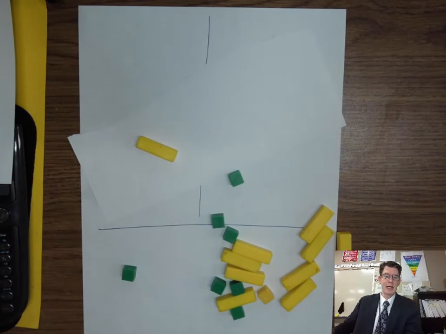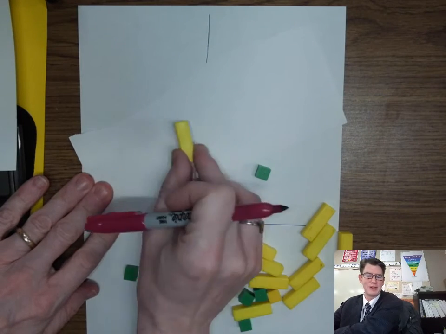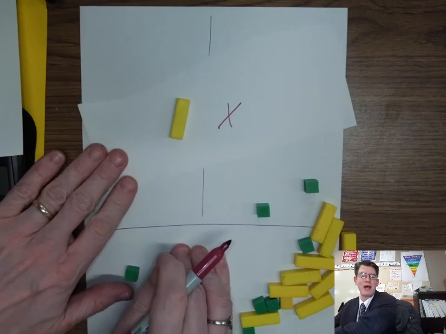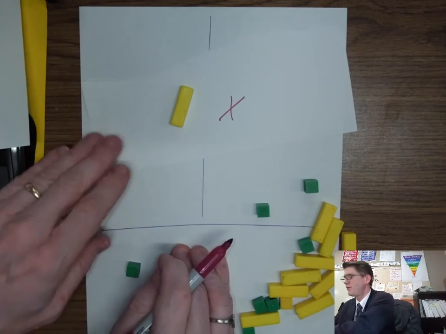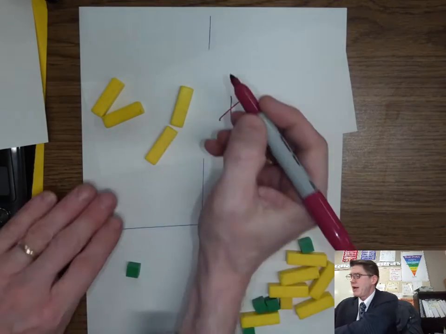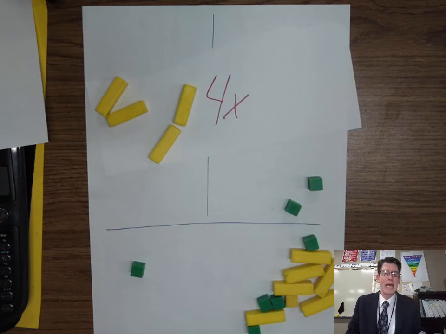So when you see a line like that, we don't exactly know what that is, just a line of a certain length, we're going to call that the x. That's the variable that we're going to be working with. So whenever we see these, we mean x. If I put 4 on there, now I have 4 x's. So the line means the x.